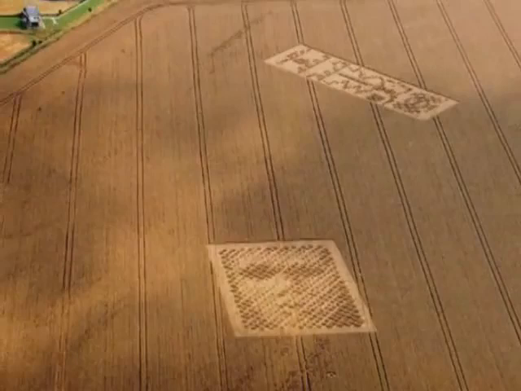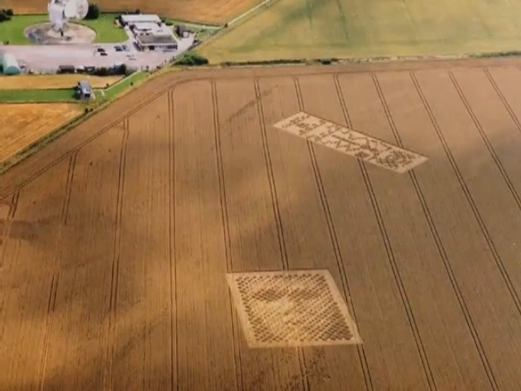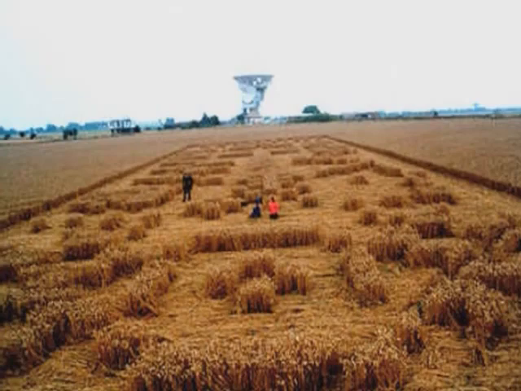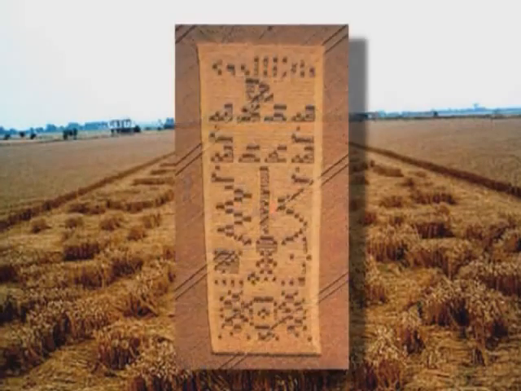3 days later, the face was joined by something that looked like a data strip. Rows of counters made out of standing and flattened crop. But soon an astonishing similarity is discovered.